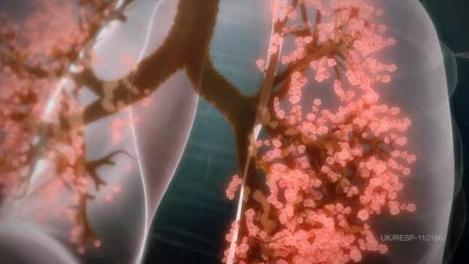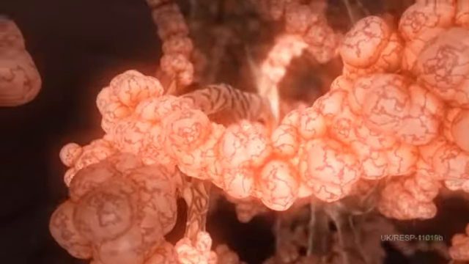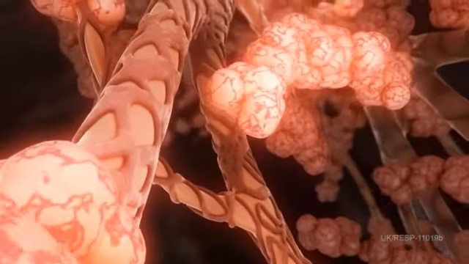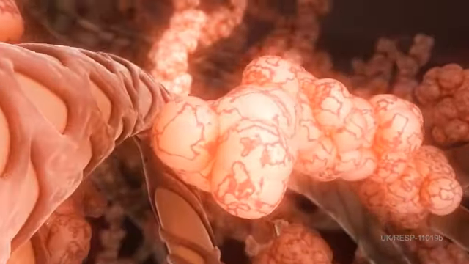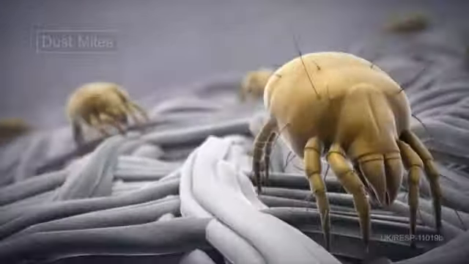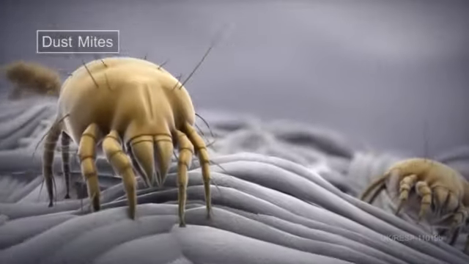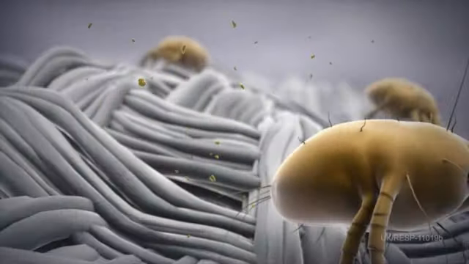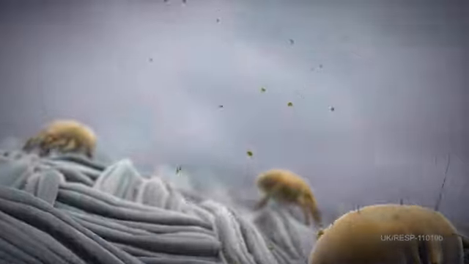Asthma is a complex and chronic inflammatory disorder which is associated with airway hyperresponsiveness and tissue remodeling. Environmental factors play a major role in the etiology and pathophysiology of asthma. There are many sources of allergens.